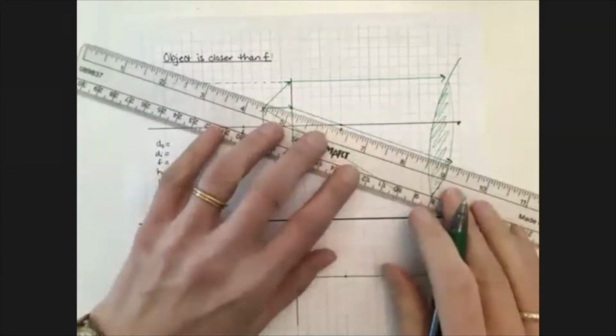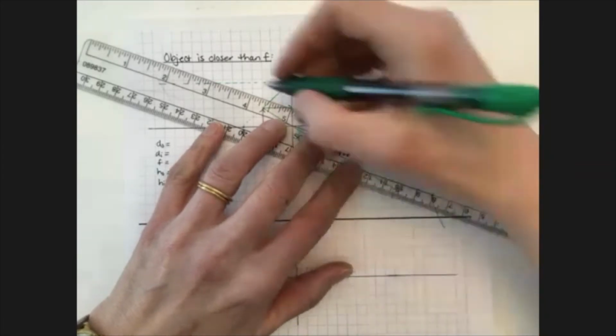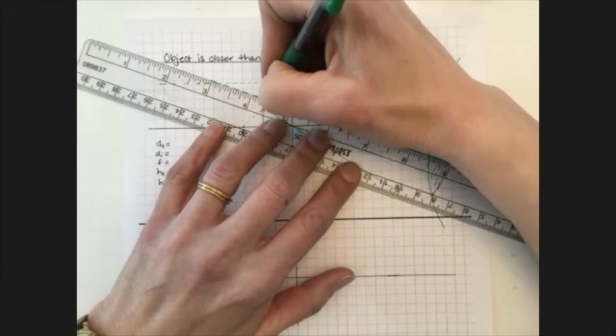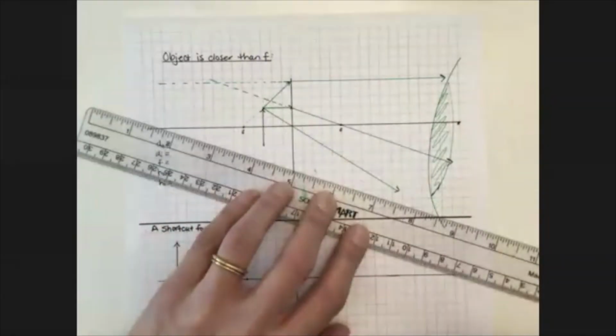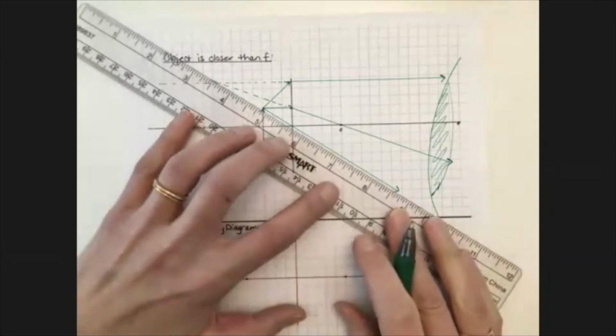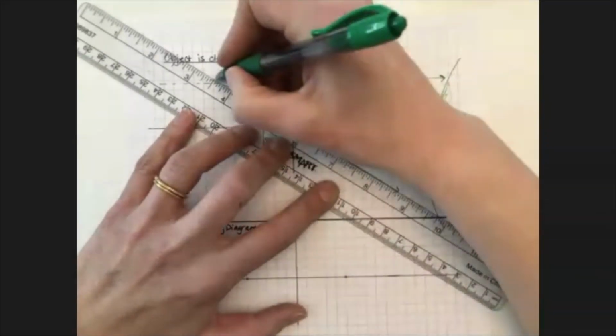And then it gets this light ray, and it says, oh, light travels in straight lines, so that light ray must have come from this direction. And then it gets this light ray and it says, oh, that light ray must have come from this direction.